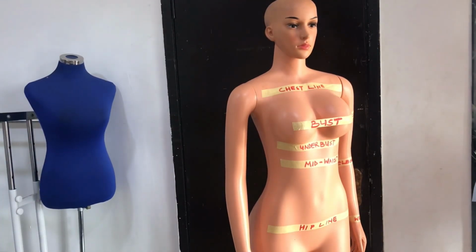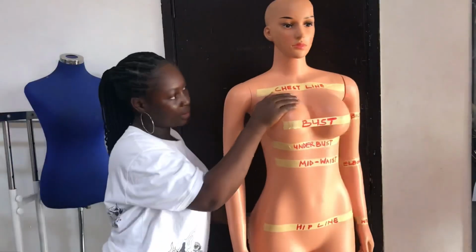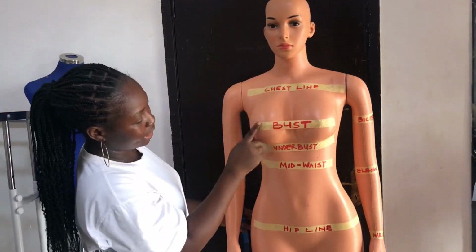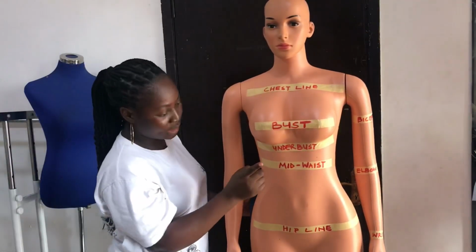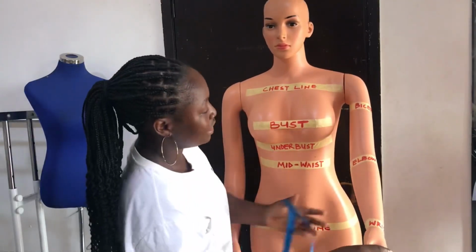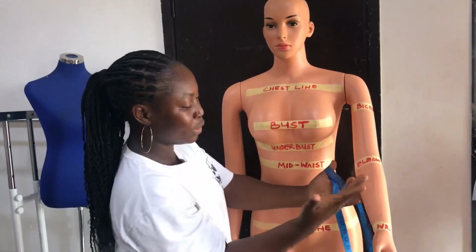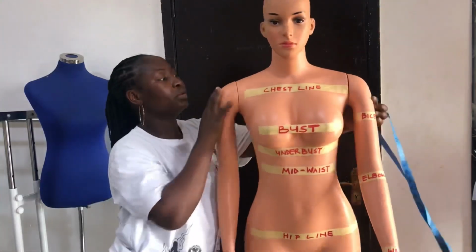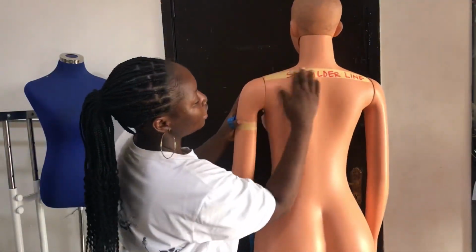Today I'll show you how to take accurate body measurements. So here is our model, guys, and I've already labeled the parts that we would need to measure. Okay, so here is the chest line, and right here is the bust point, under bust, mid waist, the hip line, and on the sleeve here you see the bicep, elbow, and the wrists. And at the back we have the shoulder line.